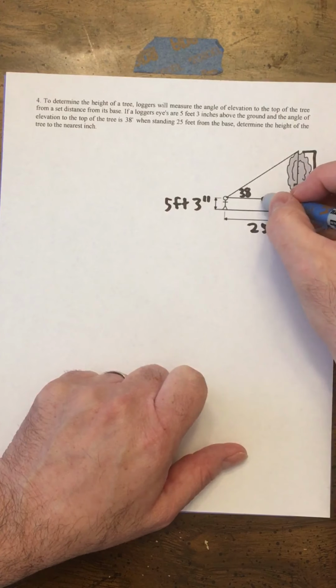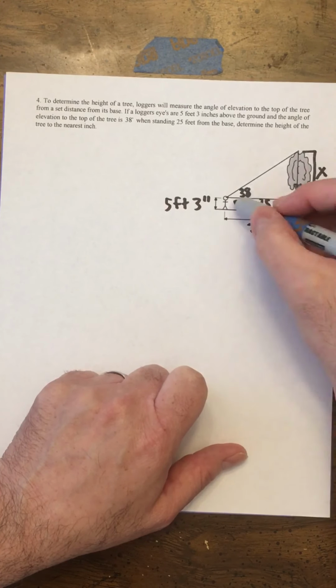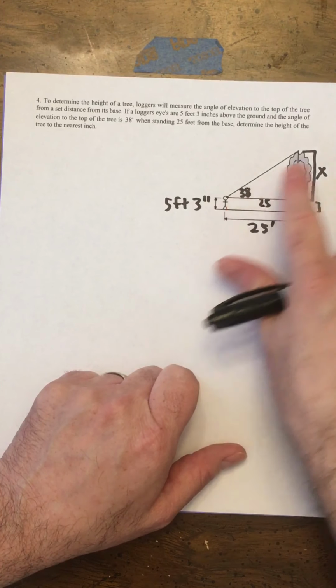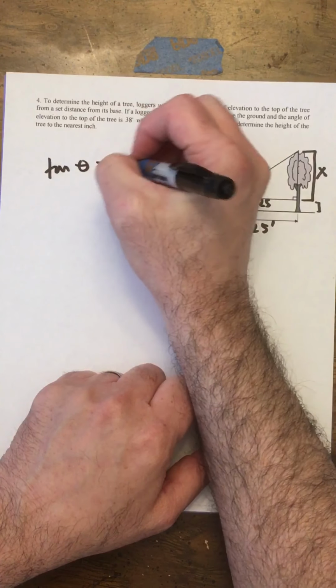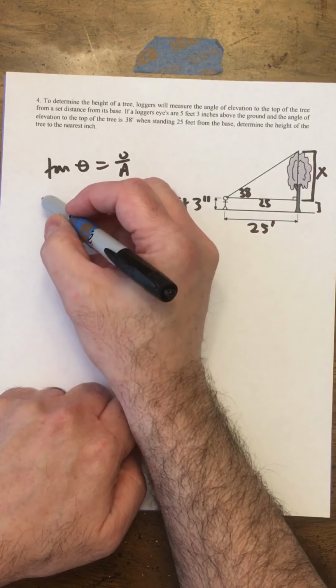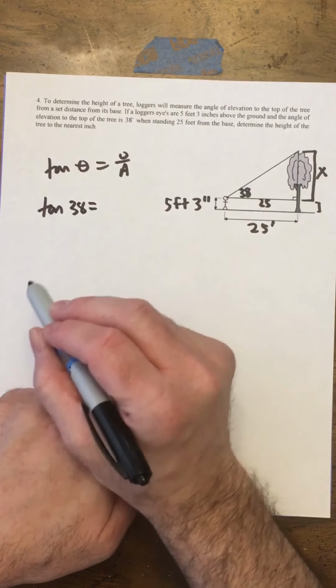Okay? So basically that's what it is. So I'm going to put the 25 inside the triangle here. 25, this is x, and that's a 38-degree angle. So this is going to be a straightforward trig problem. Opposite over adjacent is going to be tan. Tan of theta is opposite over adjacent. So now we're going to put in what we know. We know tan of 38 equals opposite is x, adjacent is 25.